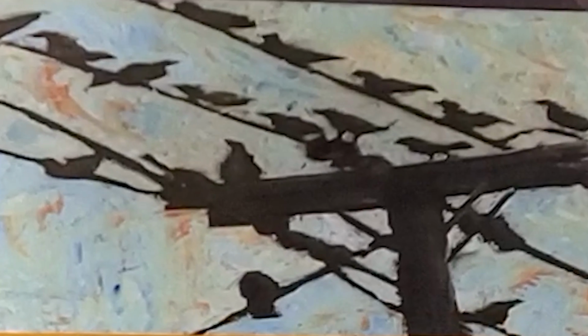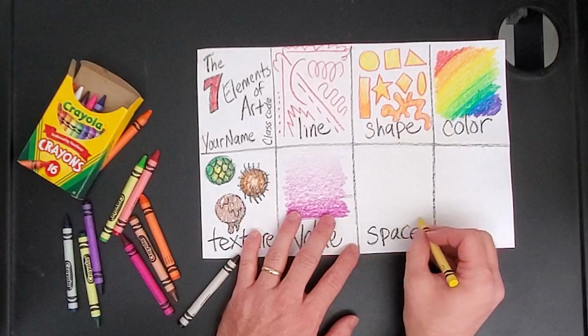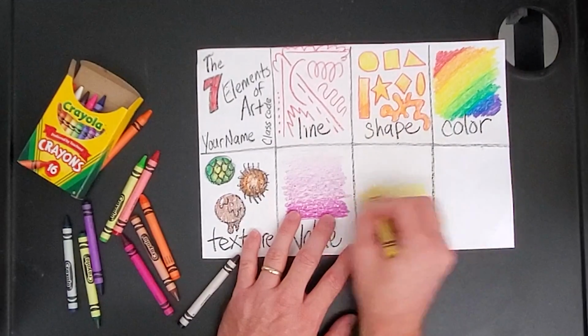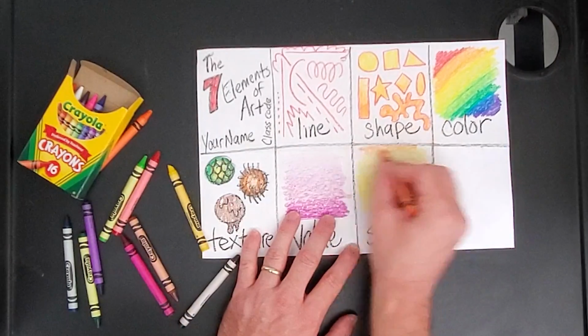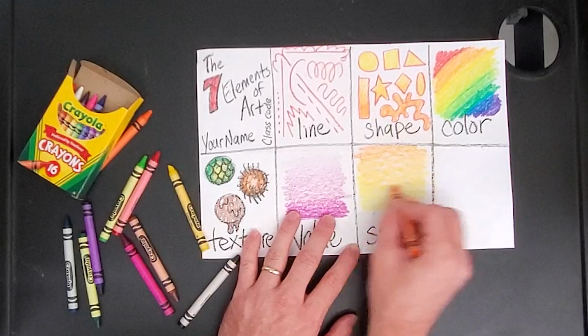But if I showed you that picture and asked you, what is this picture about? You would say, oh, those are birds on a telephone pole. You wouldn't say, oh, that's a blue sky with the shape of birds in front of it. No. The birds on the wire is what the picture's about. And the blue sky behind it, above it, in between all those shapes, that is the negative space.